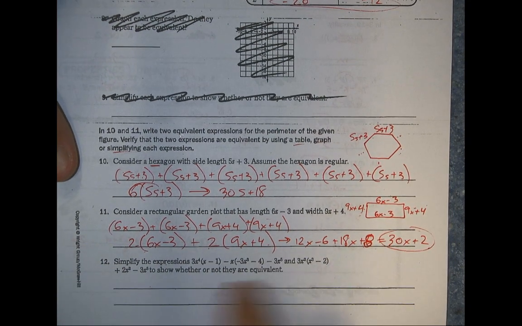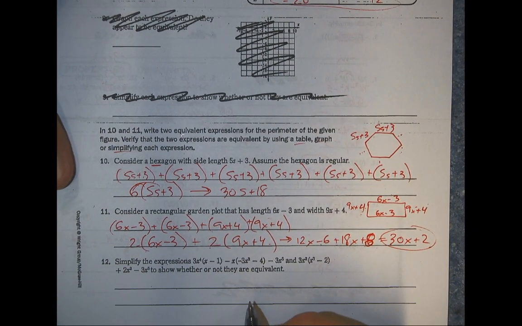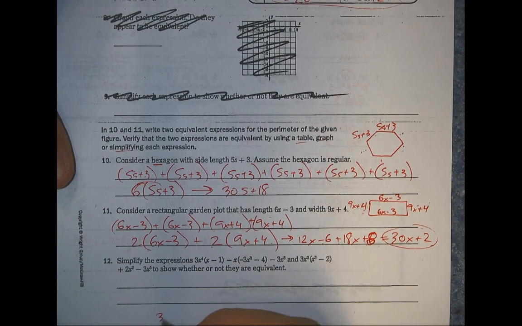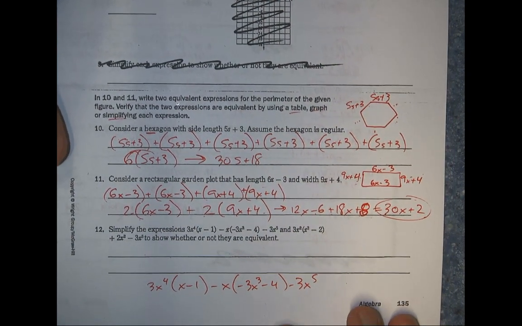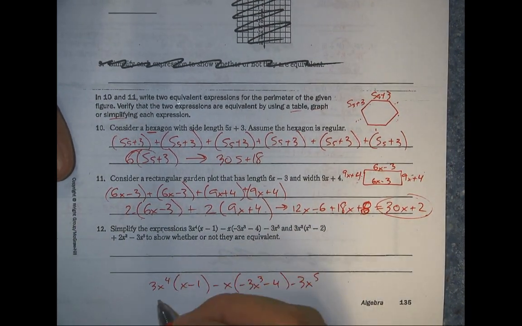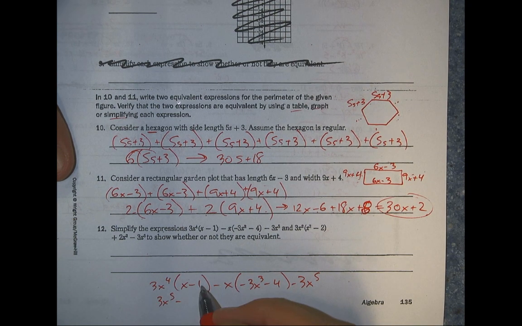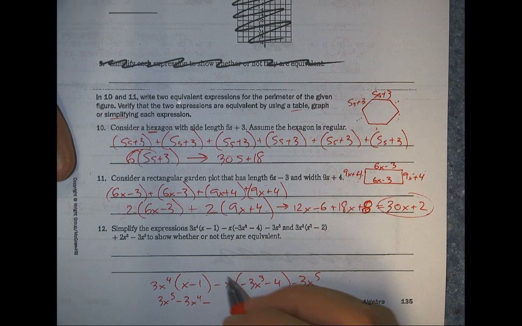All right, we're going to simplify these two expressions to see if they are equivalent. So I have 3x to the 4th times x minus 1. Complicated looking thing. So let's start there, and then we'll get to the second one. So just looking at this, let's distribute. X times x, you add the exponents. So this is a 4 and a 1, this is 3x to the 5th. Minus, times 1 is just the same thing, so 3x to the 4th. Minus, distribute this now. So this is not actually a minus, going a little fast here.